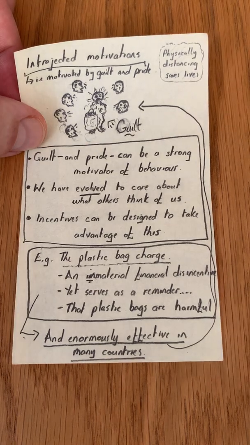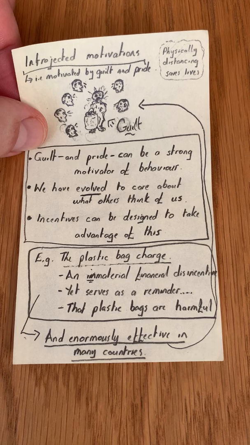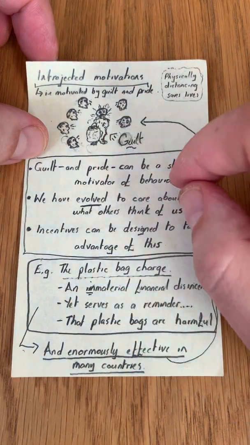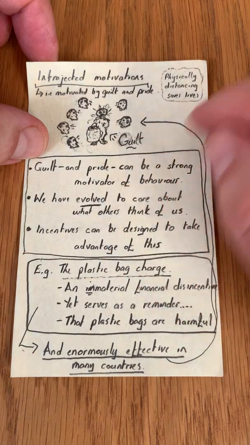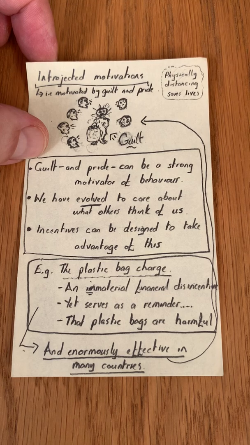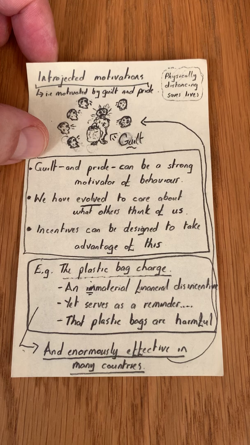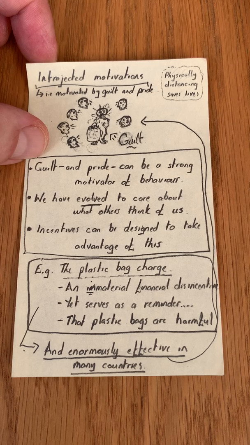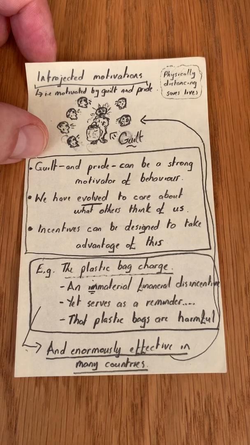Perhaps the biggest motivator, at least initially, was this notion of introjected motivation. So that's supposed to be my little diagram at the top here, sorry for my drawing. You've got somebody who's using a plastic bag and people looking at him, maybe as he carries this plastic bag around. He may not actually be being looked at, he just may feel as though people are looking at him or her. And that can engender some feelings of guilt, right? So you might start feeling guilty about using plastic bags because of the introduction of this 5p charge. You're motivated by your perception of what other people think about what you're doing. And that could have been the explanation for the reduction in plastic bag use.